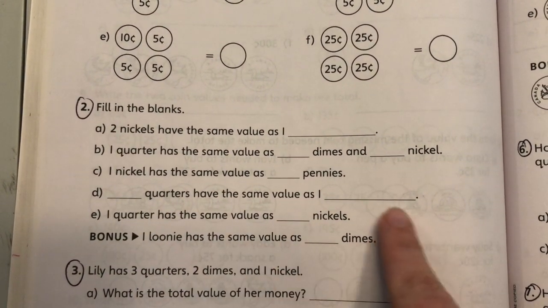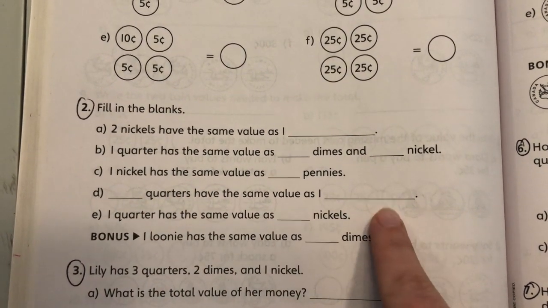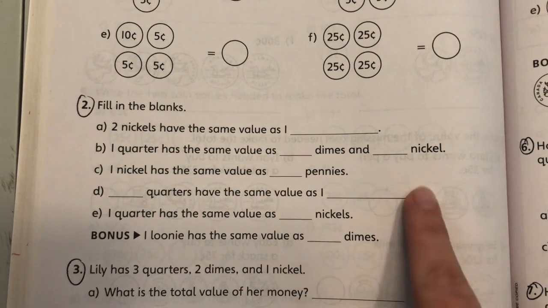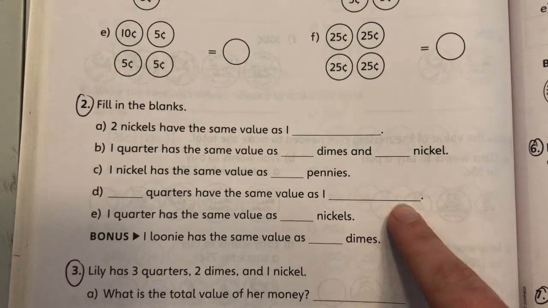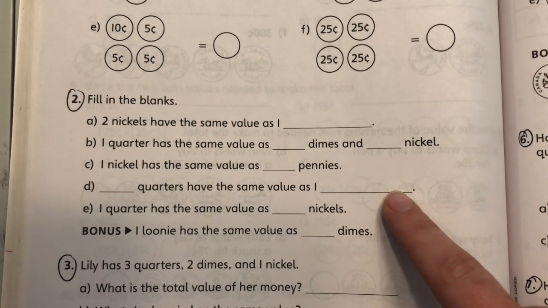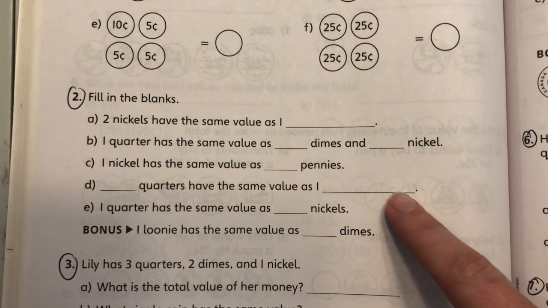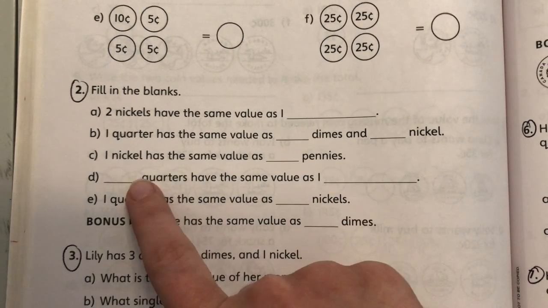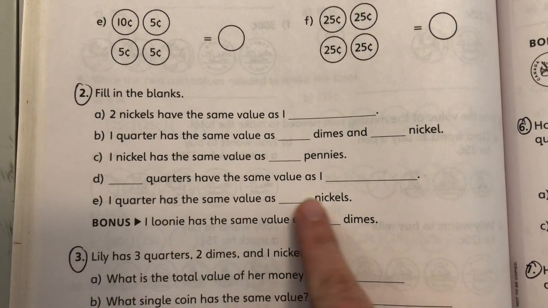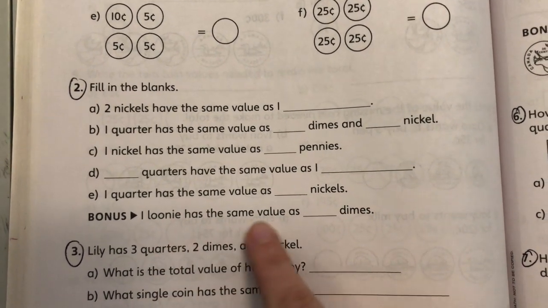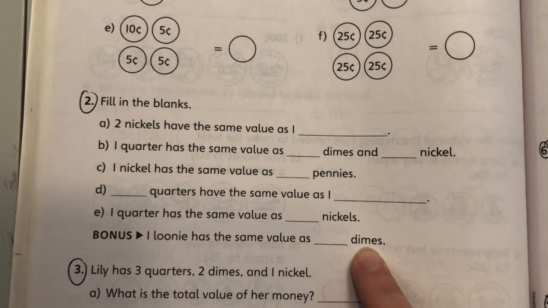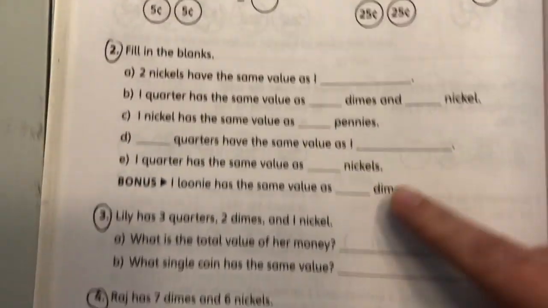This is a cool one because you can actually sort of invent your own one here. How many quarters have the same value as 1 something? All right, you're going to have to go with something bigger than a quarter, like a loonie or a toonie or a $5 bill even. And then how many quarters would make that? And then 1 quarter has the same value as how many nickels? You are welcome to do this bonus question. I'm not going to force you to, but I know you all love to do your bonus questions.